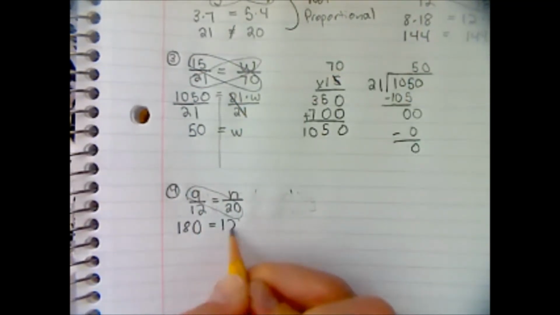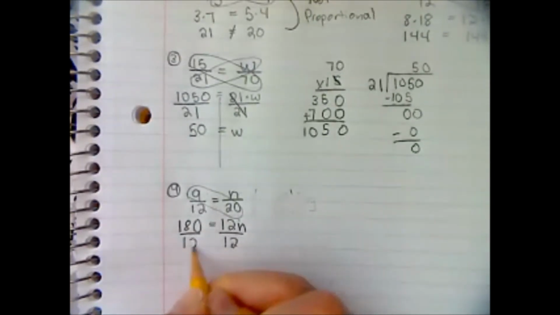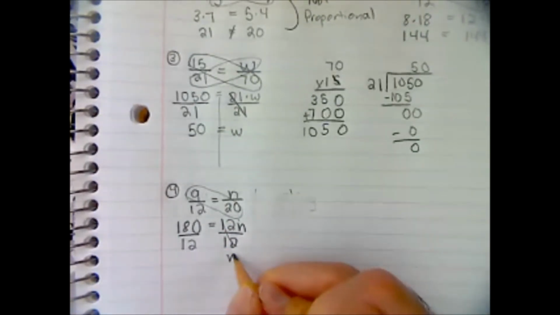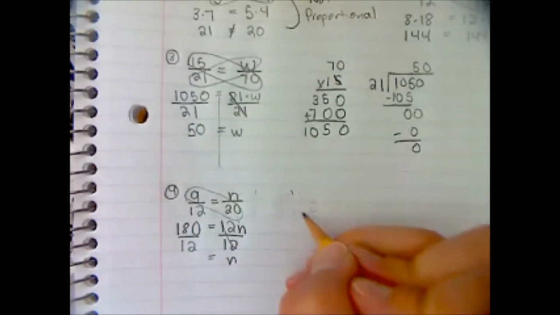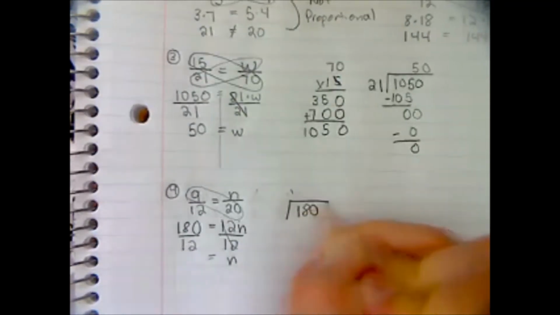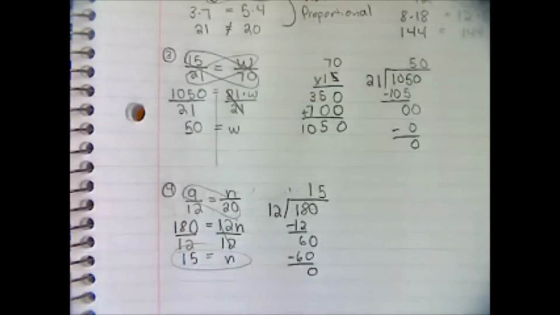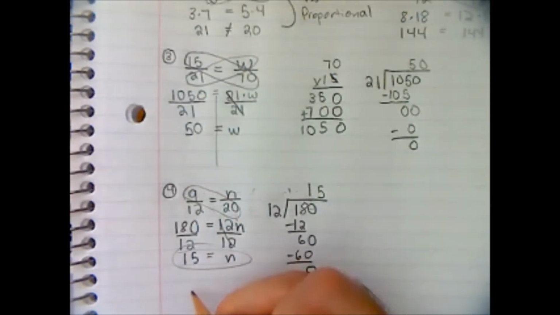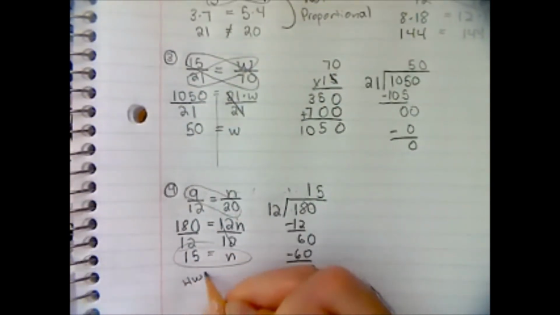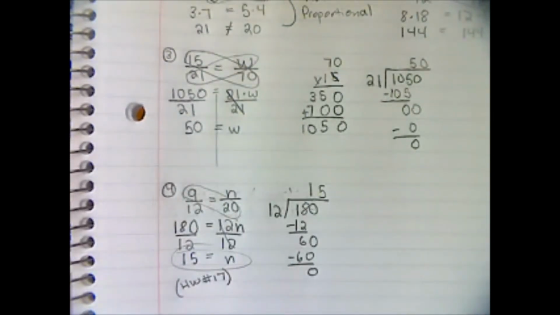Then 12 times n is 12n. You're going to divide both sides by 12. This cancels out. All you have left is n. Top divided by bottom here, I'm going to do 180 divided by 12, and your answer is 15. That is actually number 17 on your homework. So if you watch this video, you're doing your homework and learning your lesson at the same time. All right, let's do another example.